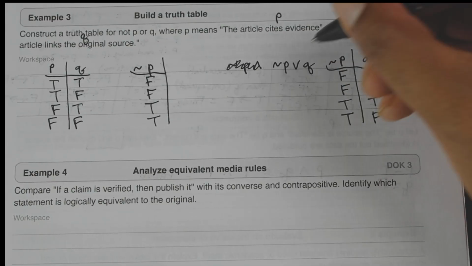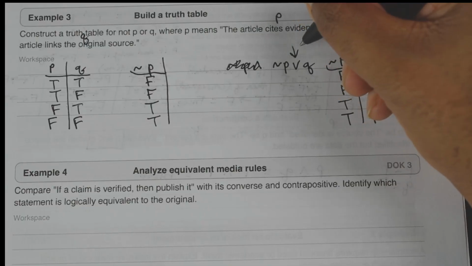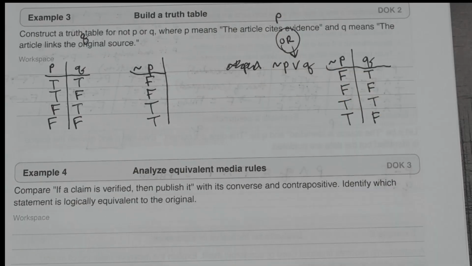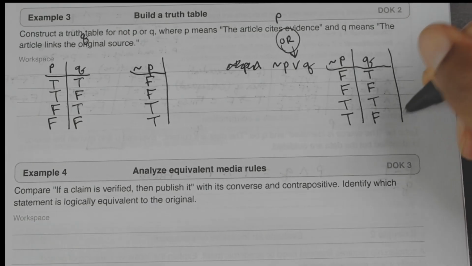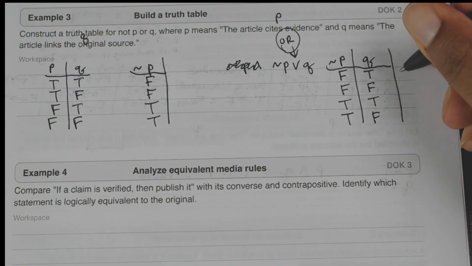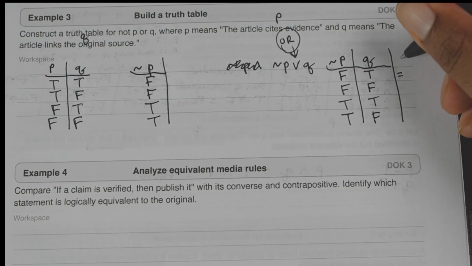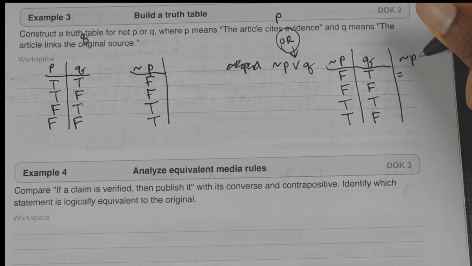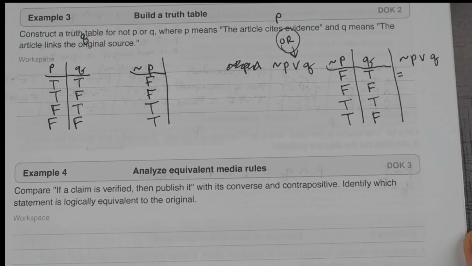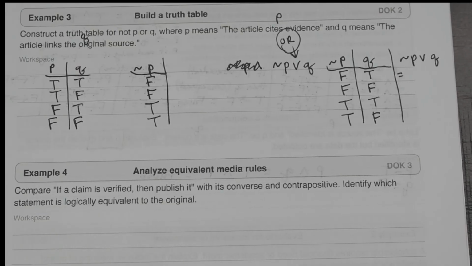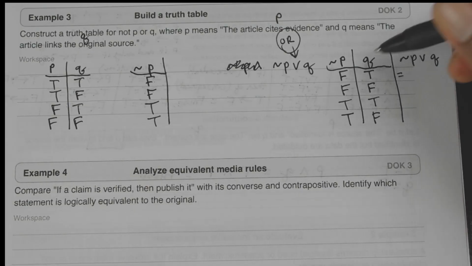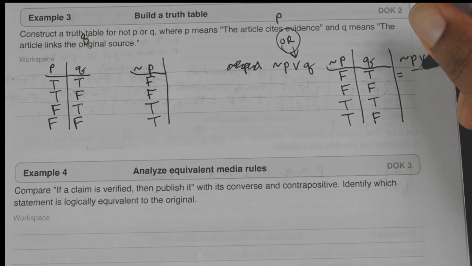Now remember, when you have an or statement, you only need one of them to be true. So if we have not P or Q, you only need one of them to be true in order for it to be true. That's the bottom line. Here, this is going to be true.